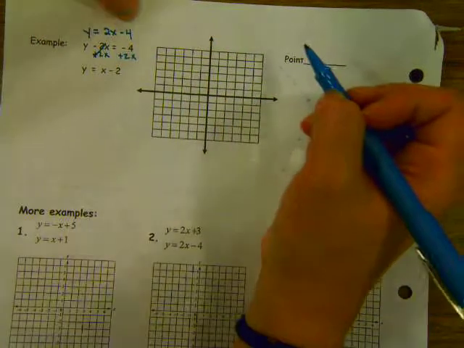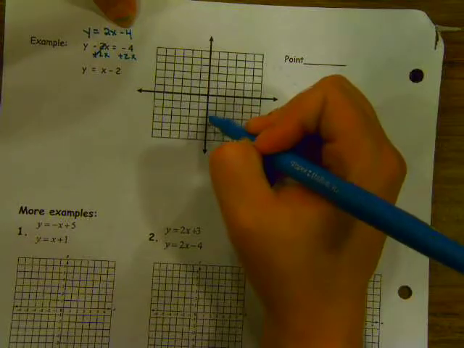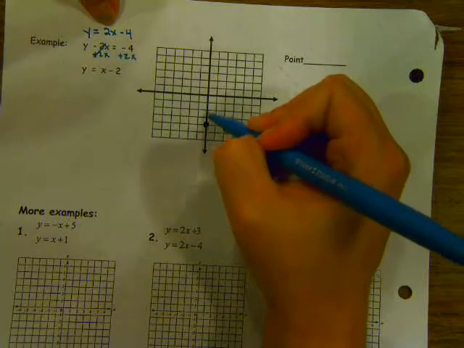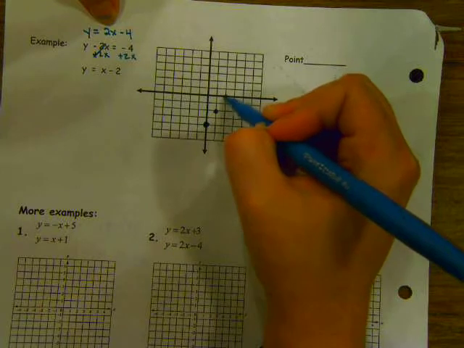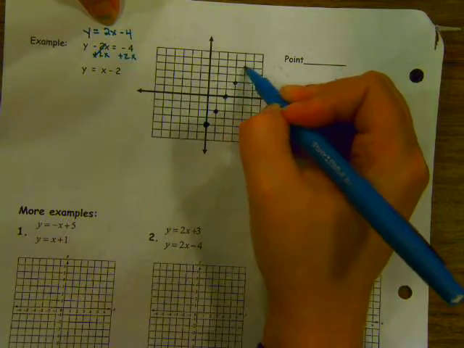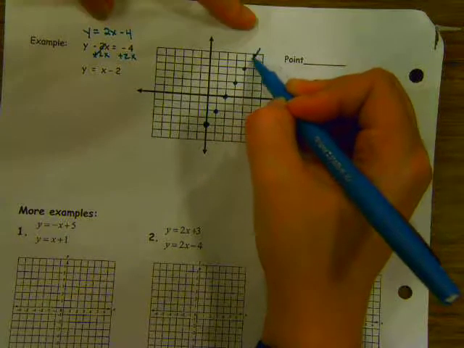So I'm going to start at -4. So 1, 2, 3, 4 on the y-axis, and then up 2 over 1. Up 2 over 1, and then keep the pattern going. So you can see the slope there.